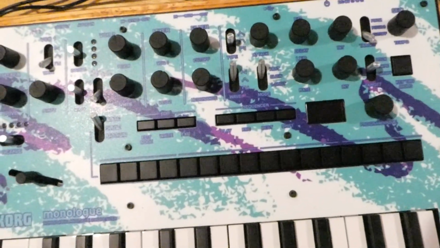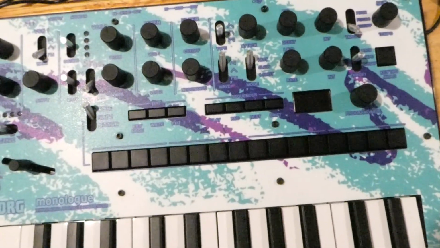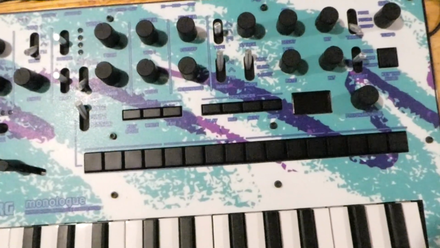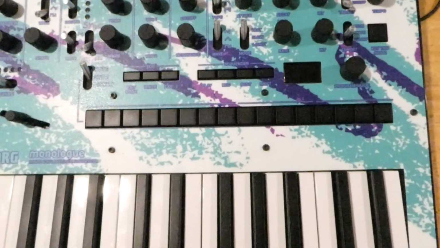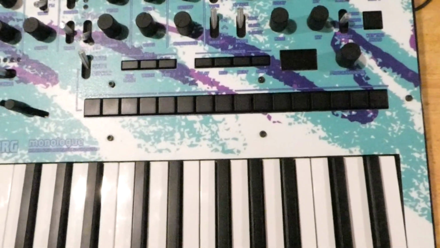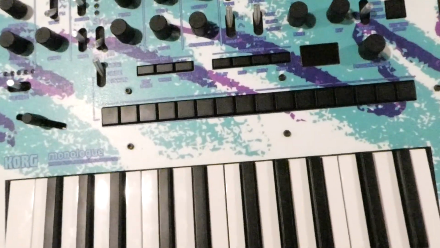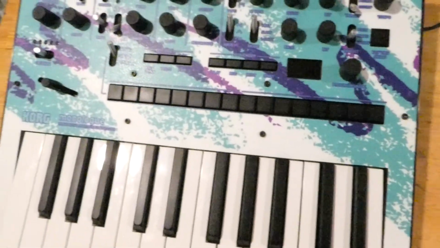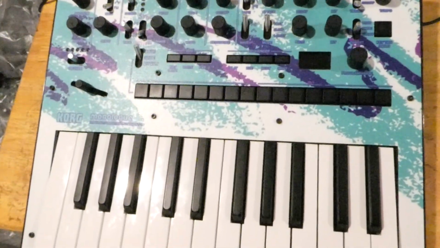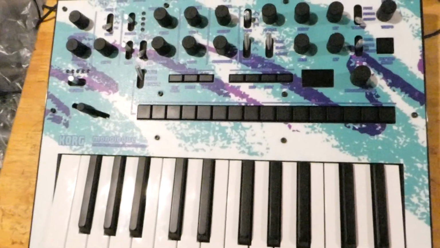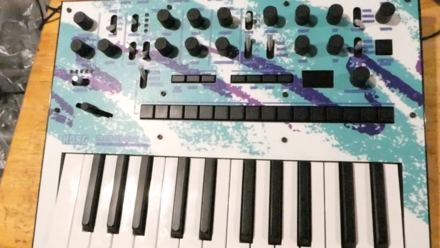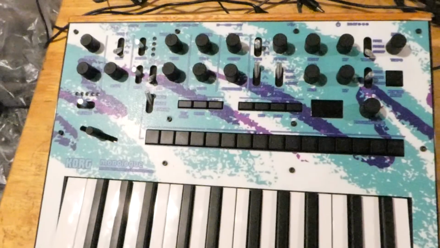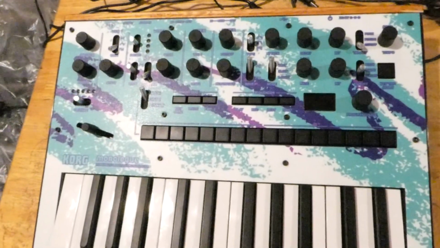Let me see what else we have here. There's a few other affordable monos, like the Micro Freak. I mean, it's kind of a mono. But really, I would start with something like the Bass Station 2 or the Micro Brute. Monologue is bleh. It's fun, but it doesn't really scream mono synth to me.